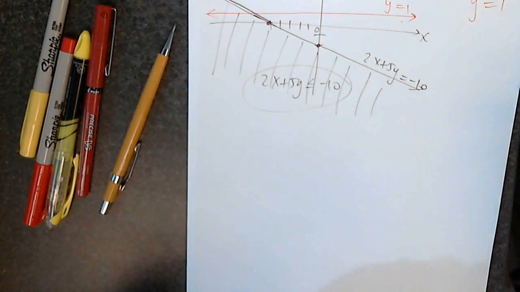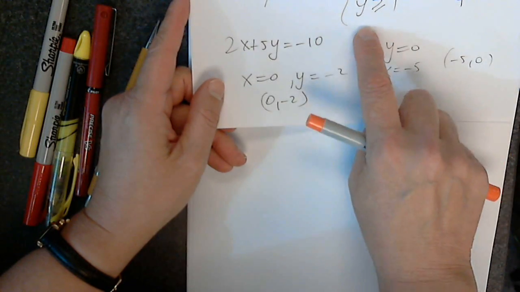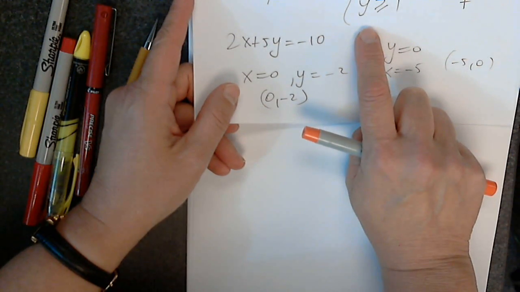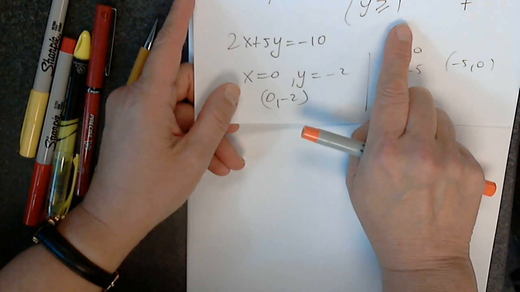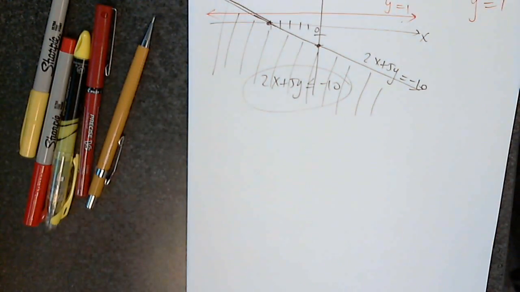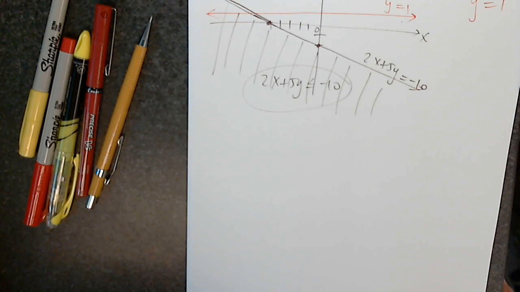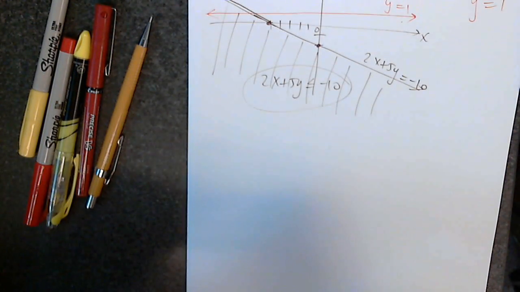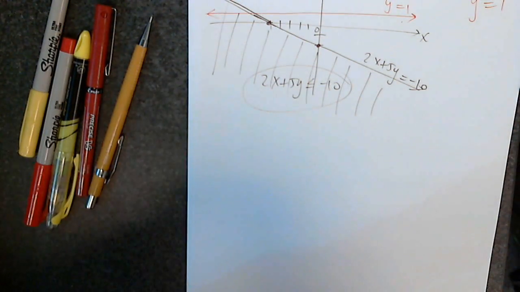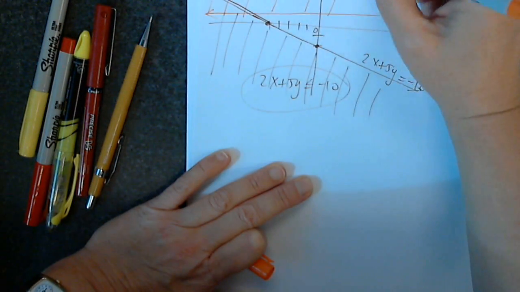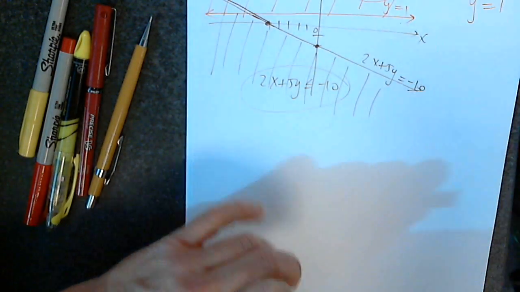And now I'm asked to graph the area that has whatever x you want, but the y value is 1 or more. I see that this is a line that divides the entire plane in 2 regions, top and bottom. Which of these 2 regions will have whatever x you want, but y greater than or equal to 1? Everything below is going to be below 1. 1 or above, of course. Yes. So this is y greater than or equal to 1.